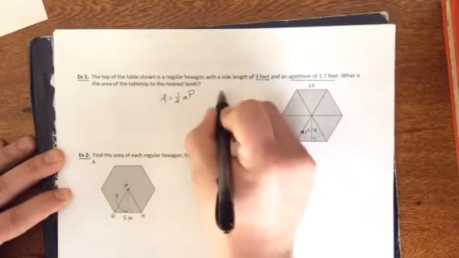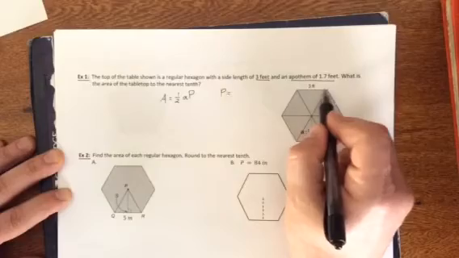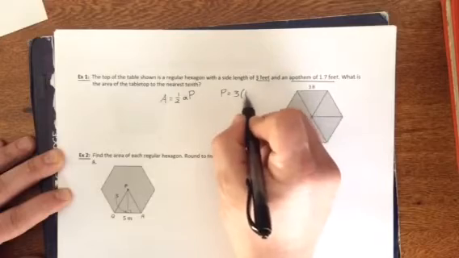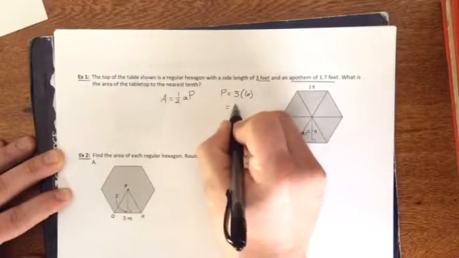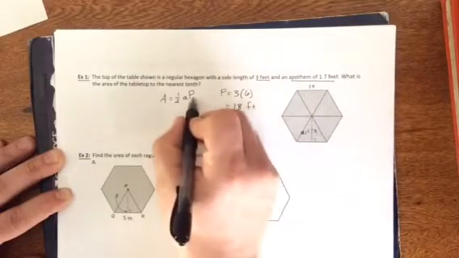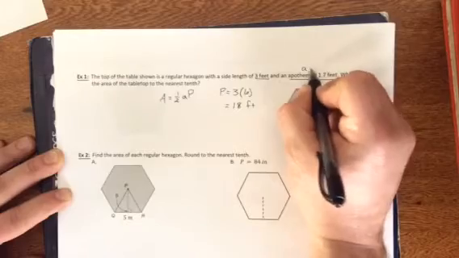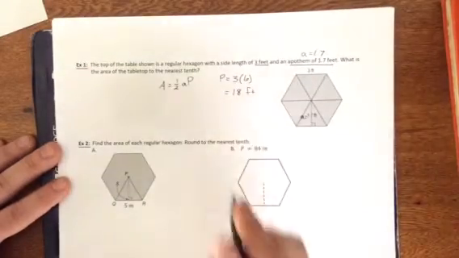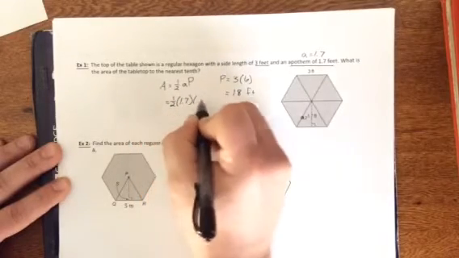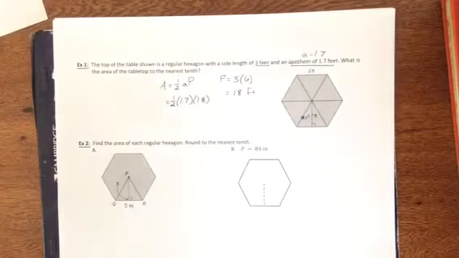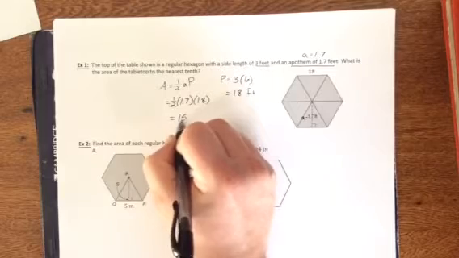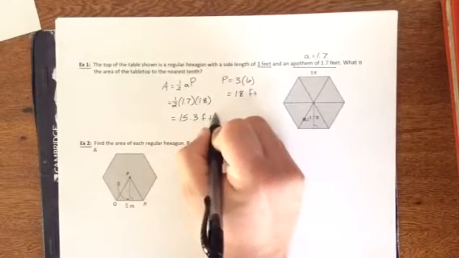And so we need to know that perimeter first. We're going to find the perimeter by taking that side length of 3 feet times the number of sides. It's a hexagon, so there are 6 of those sides. 3 times 6 is 18, so we have a perimeter of 18 feet. We can plug that in for P, and they give us the apothem of 1.7. So we plug into our formula: 1/2 of 1.7 times 18, and then we plug that into the calculator, and we should get 15.3 square feet, rounded to the nearest tenth.